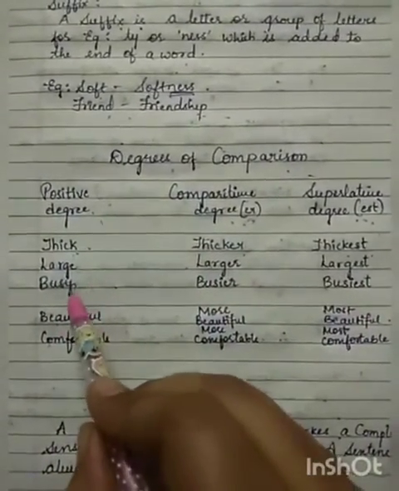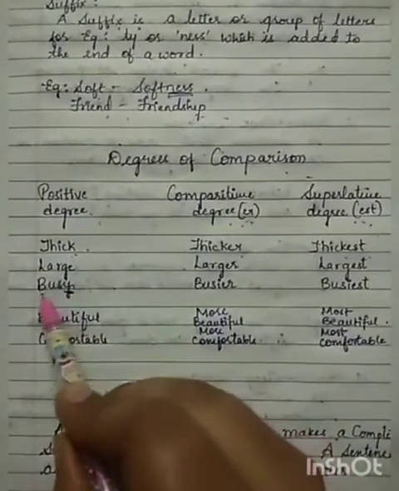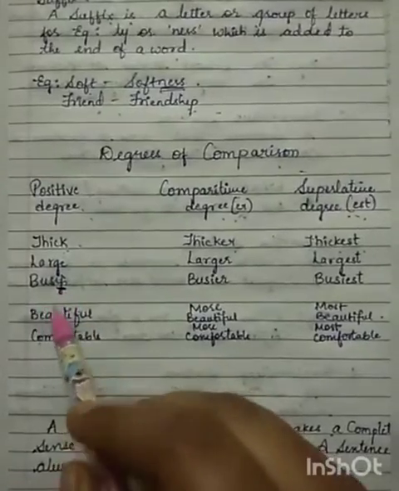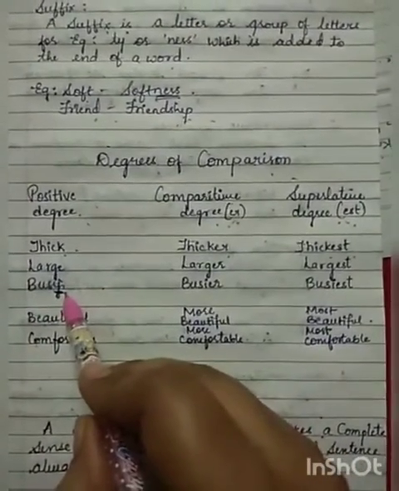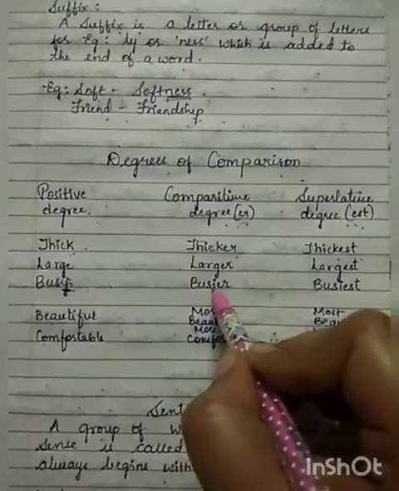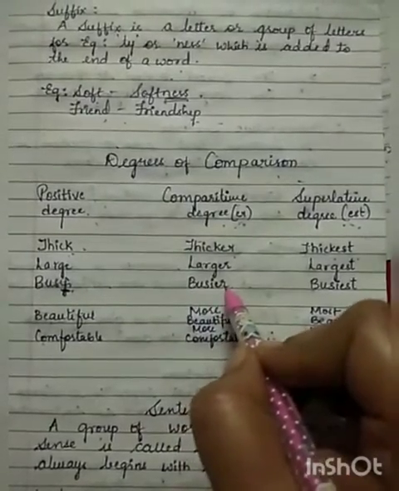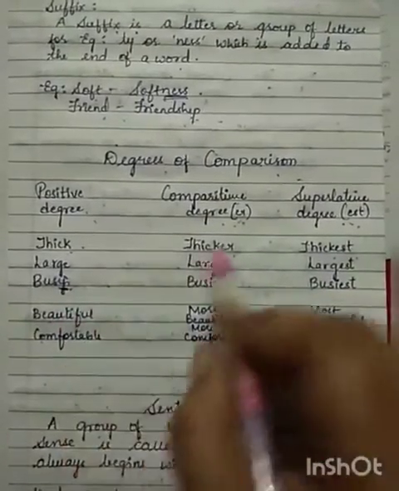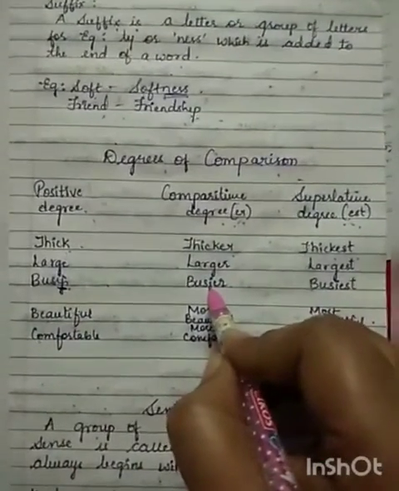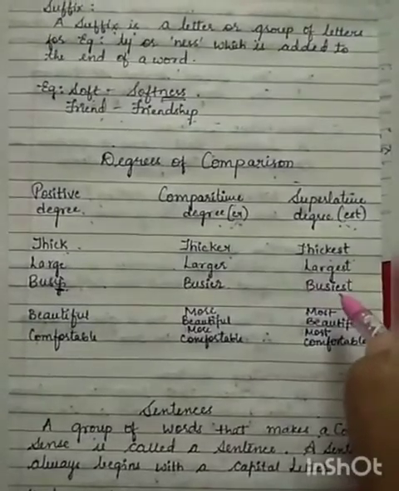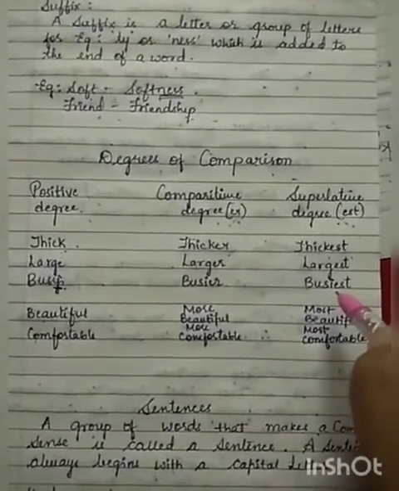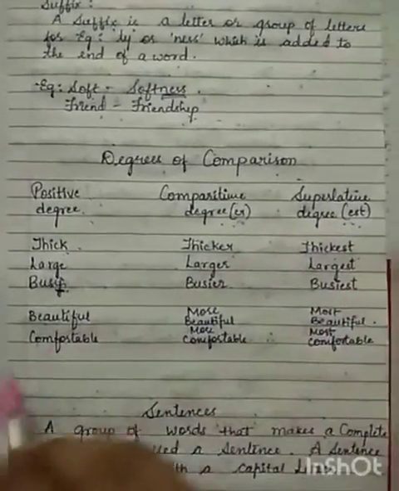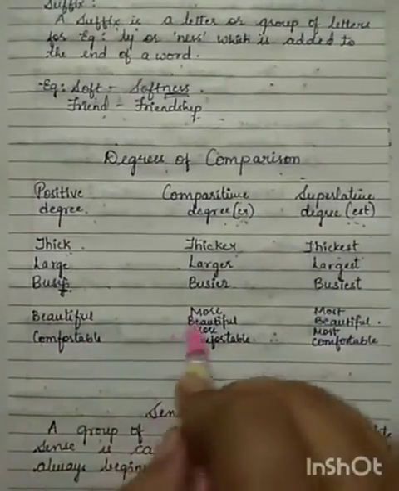And students, you have to listen to this. When the words are ending with y, instead of y we need to add ier. You already know er is for comparing two people. So instead of y, you have to write i. Here also the same, instead of y, you have to write i. Busiest.